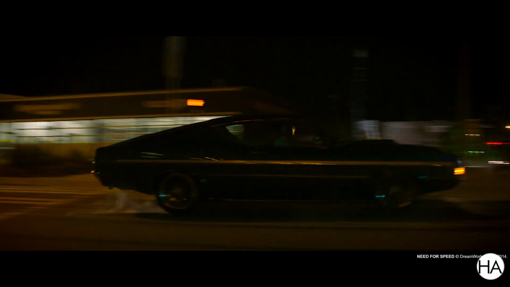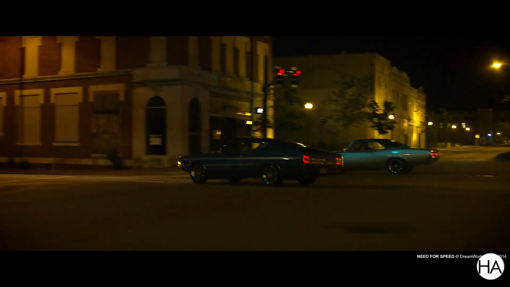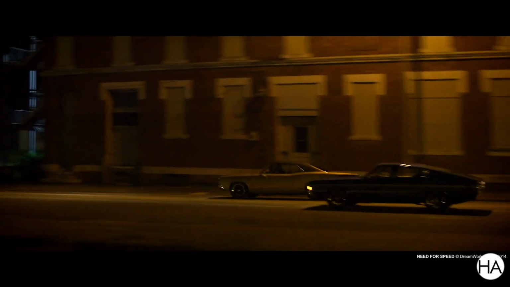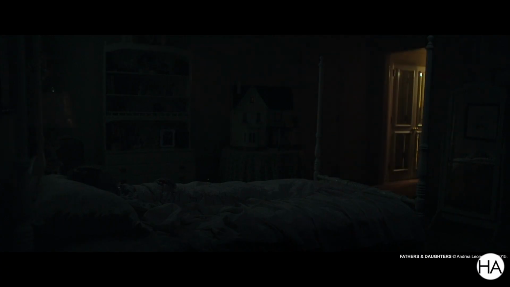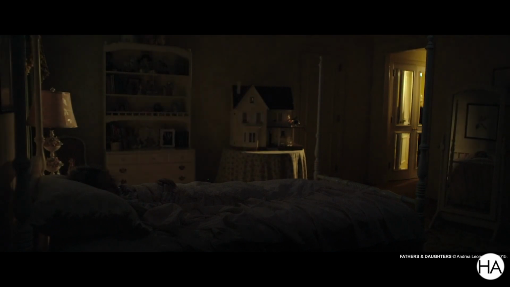Now there's sometimes an action that you have to go to a 2.8 or a 4 so you can get everything in focus. In the cars on Need for Speed, when I was doing all that action, I was playing everything more around a 4. But for drama and these type of movies, I really like to play in that 2 range.